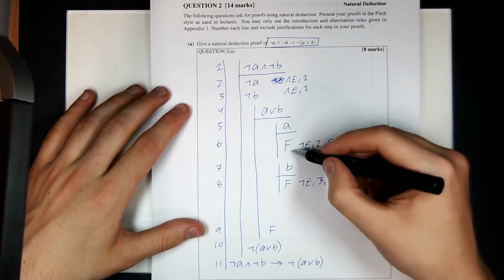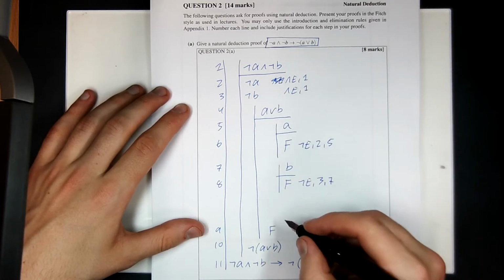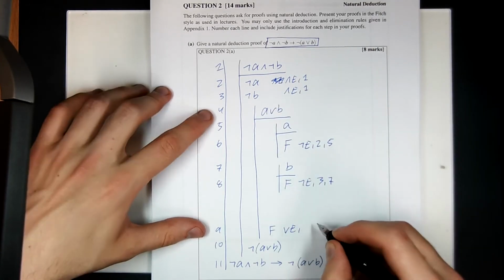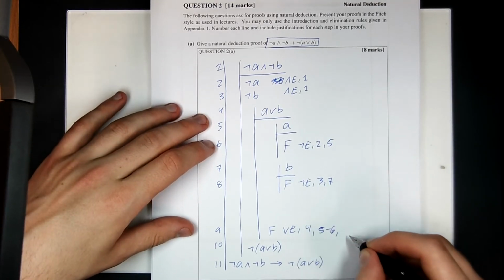We assumed A, we got false. We assumed B, we got false. We know that one of them has to be true, therefore false. By OR elimination, line 4, line 5 through 6, line 7 through 8.